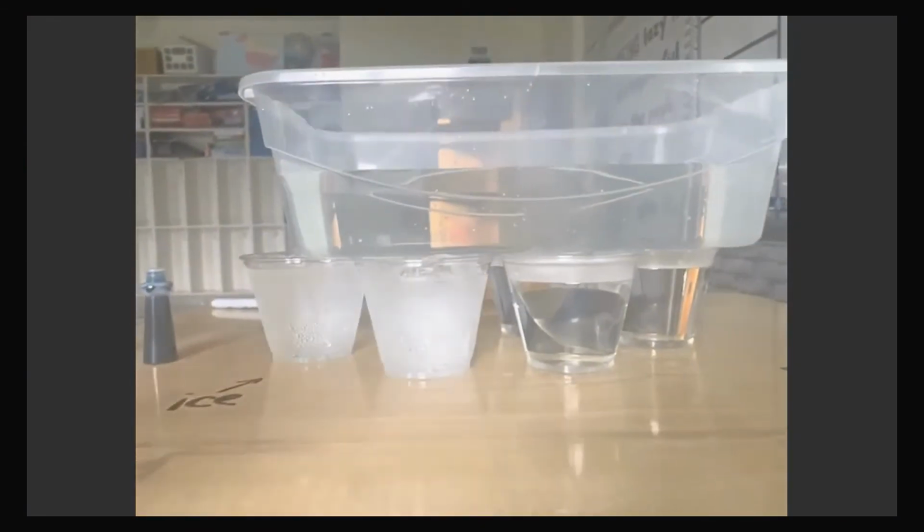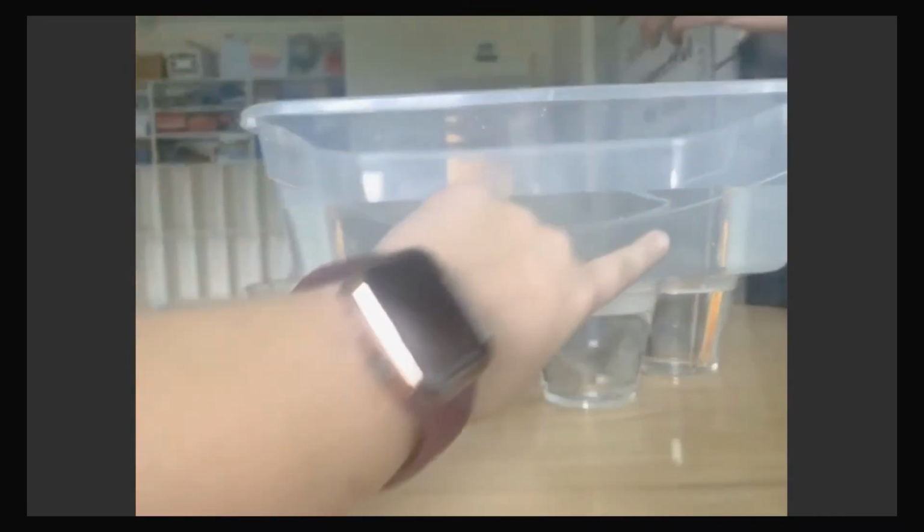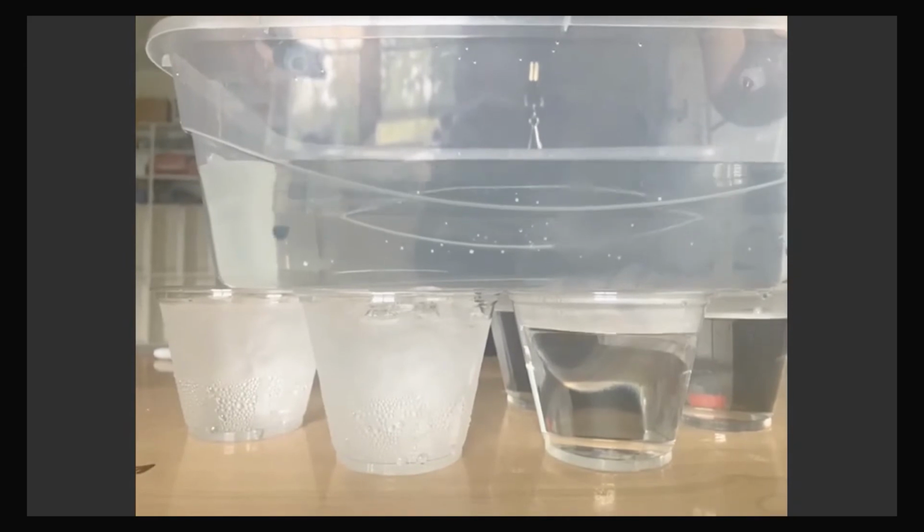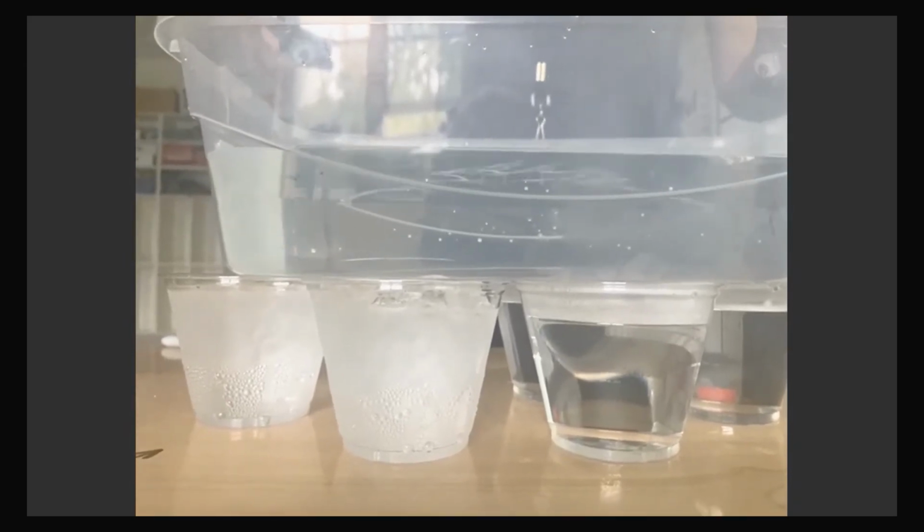Now you can see. Miss Nevin's going to put the red dye on this side, the blue dye on that side. I'm going to put enough that you can see it, and we turned it so that you can use the sunlight to see the water.